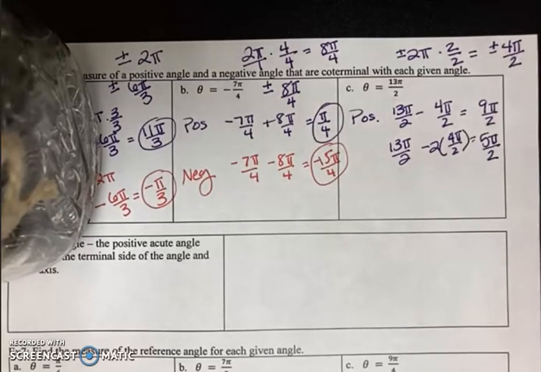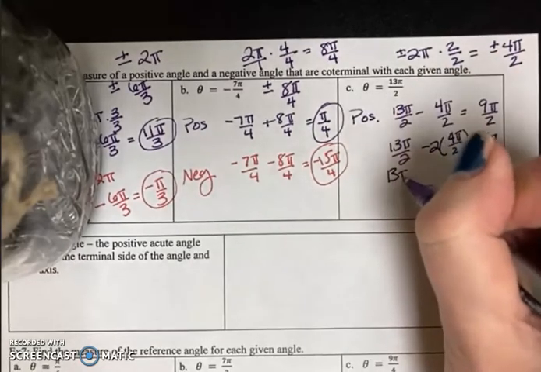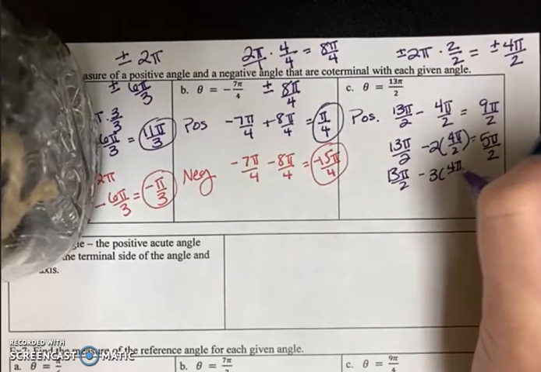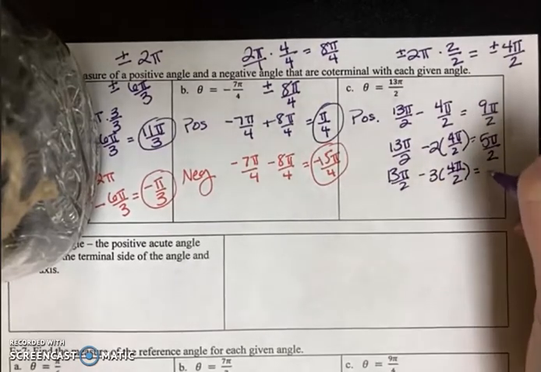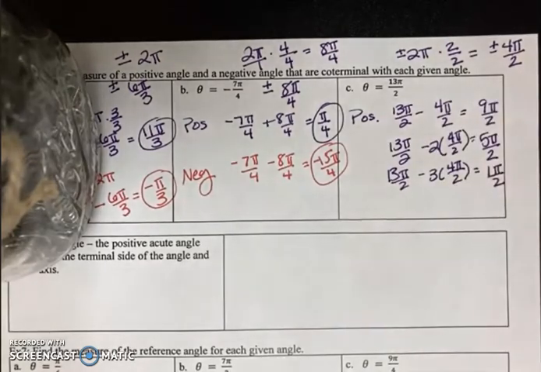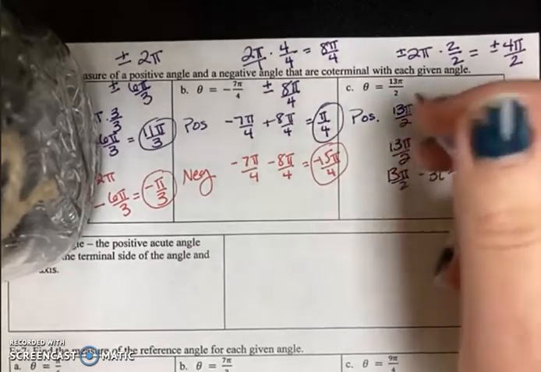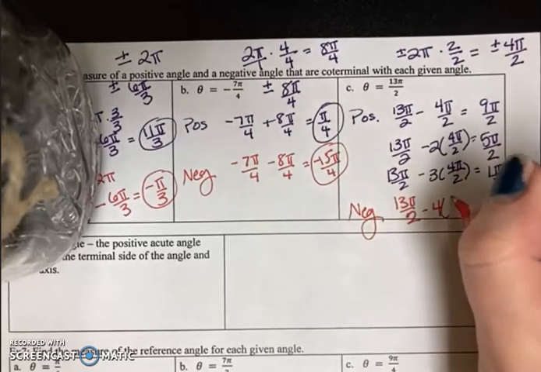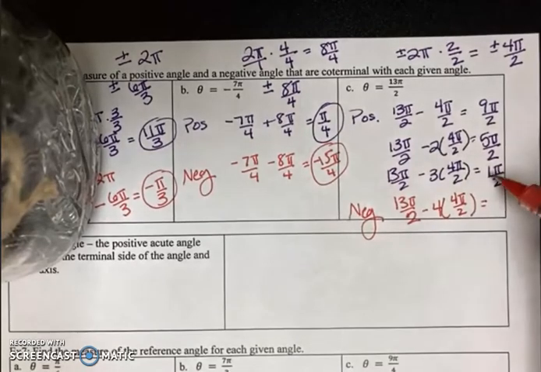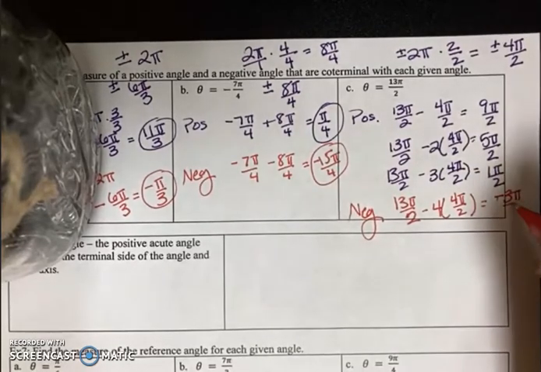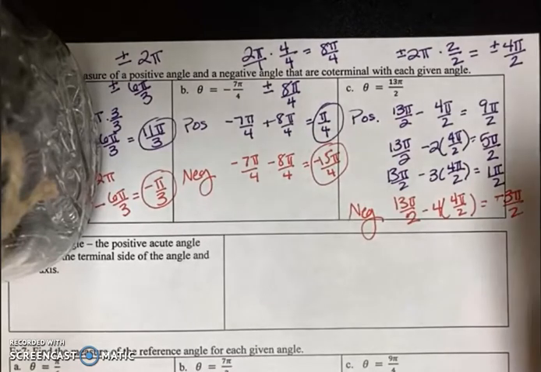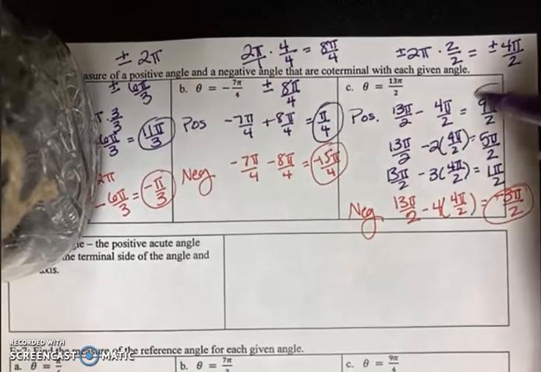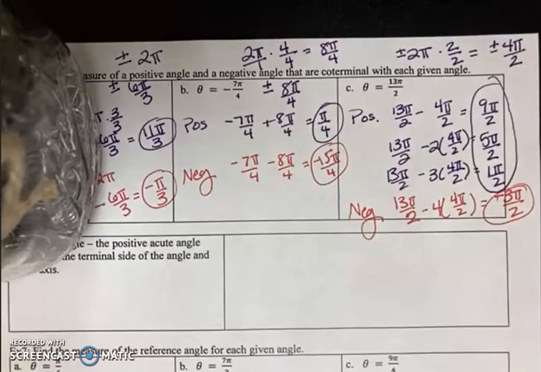If I were to subtract 4 pi over 2 again, I'm still not going to be negative. It's going to be another positive coterminal angle. So we are now subtracting for the third time. 5 minus 4 gives me 1 pi over 2. We are finally at the point where if we subtract 4 pi over 2 once again, we will get a negative coterminal angle. So this is the fourth time that we are subtracting. 1 minus 4 is negative 3. So negative 3 pi over 2 is the negative coterminal angle. And really, all of these are positive coterminal angles.